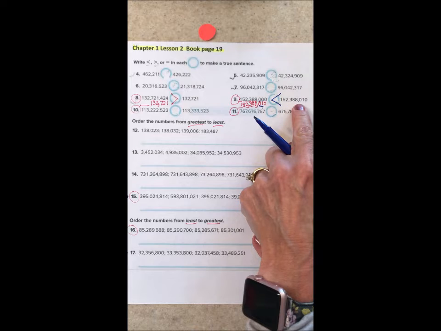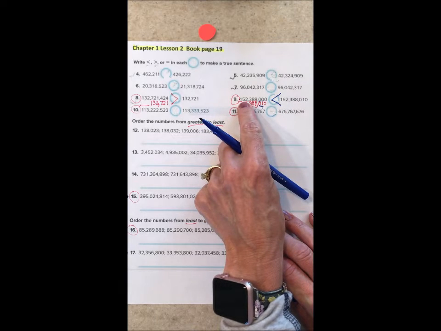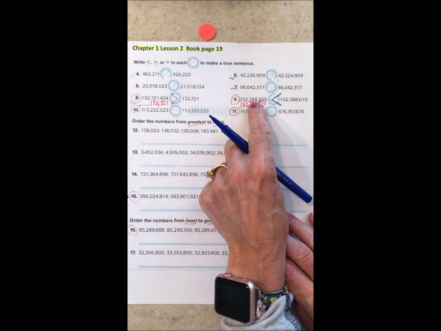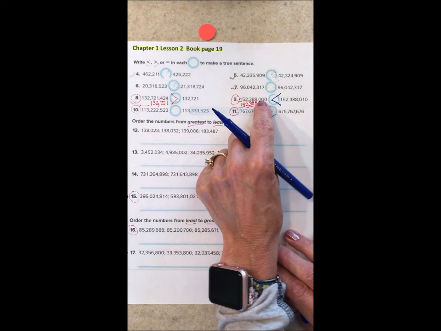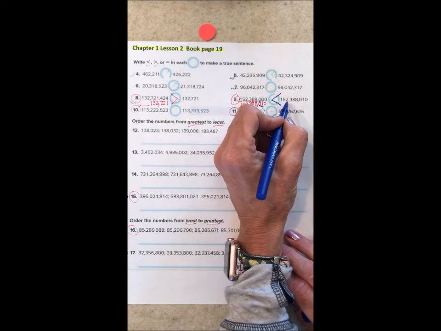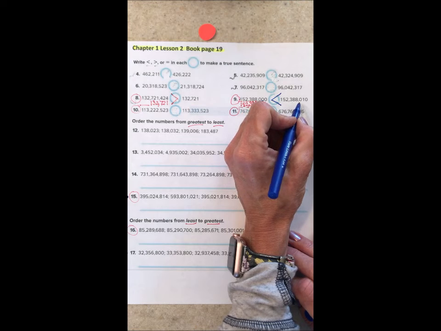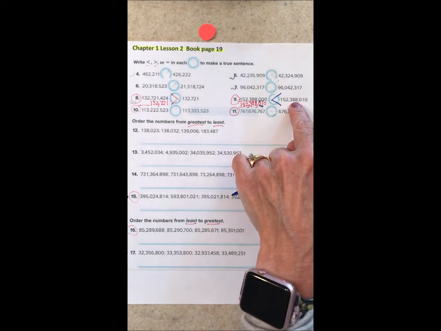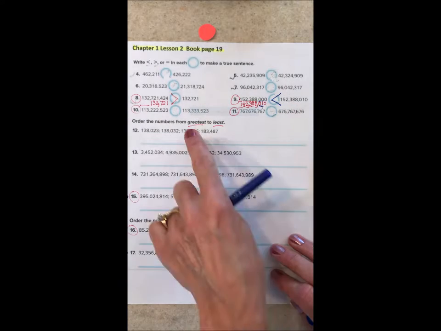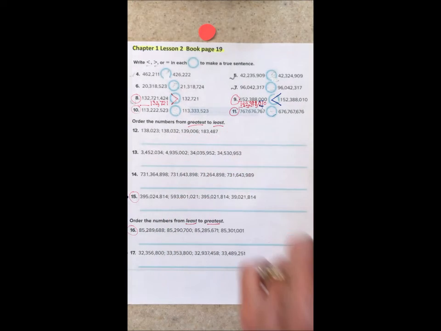If you had to read it out loud to your teacher, you would say 152,388,000 is less than, because the small side came first, 152,388,010. This is the greater number. Moving on. We need to order these from greatest to least.